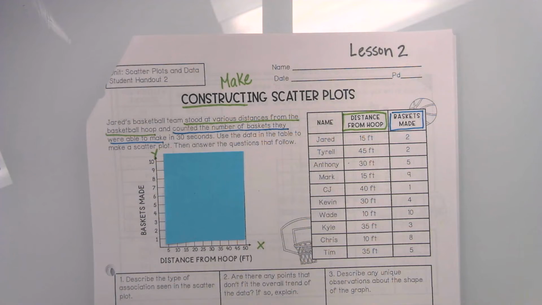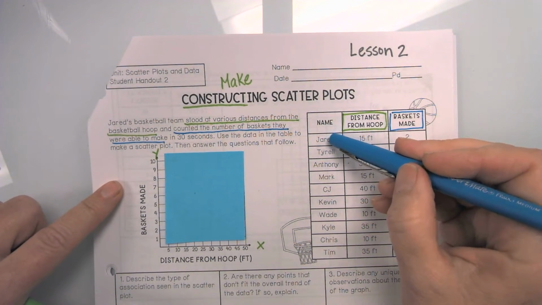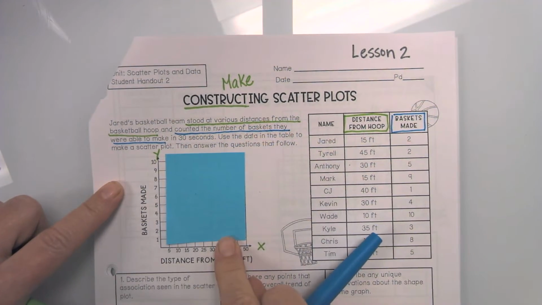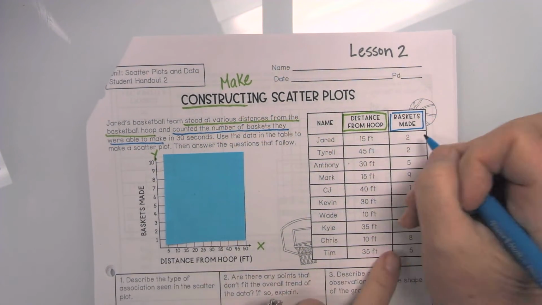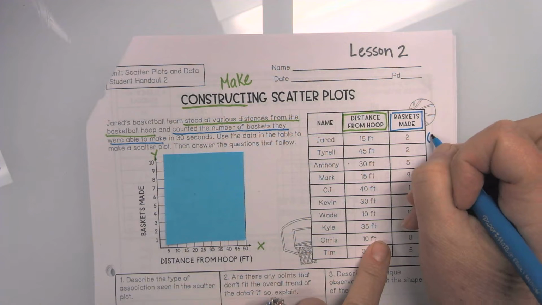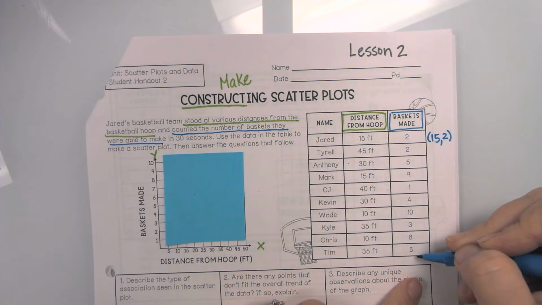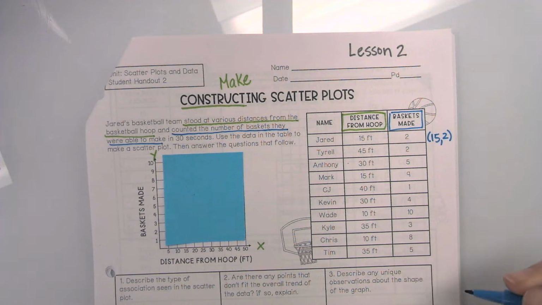And remember, each one of our basketball players is going to be a point on our graph. So take a minute if you need to pause the video and remember that this is going to be 15, 2. Go ahead and plot all of the points. Then turn the video back on.